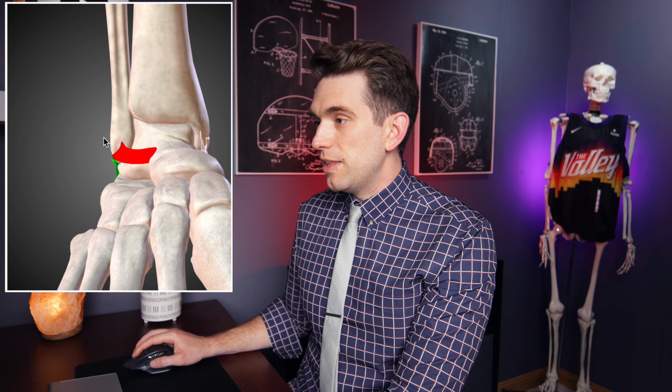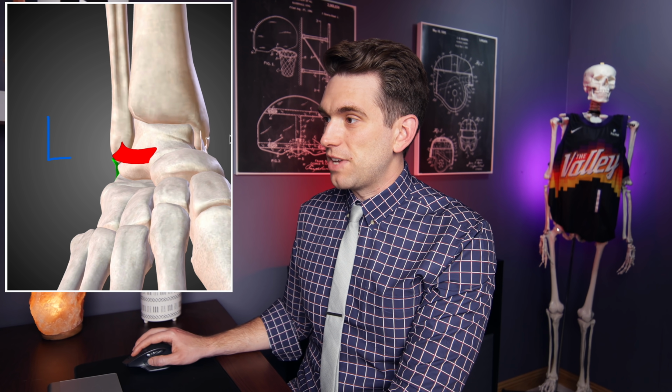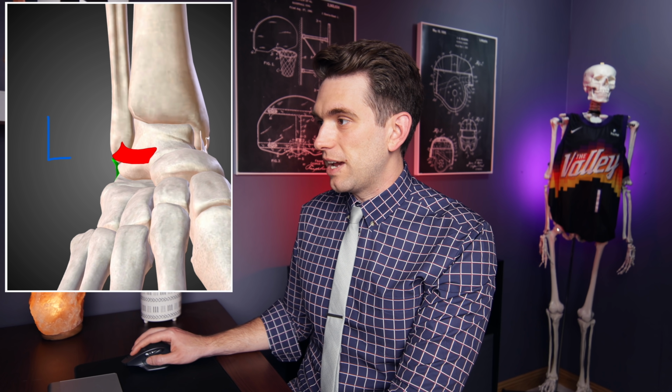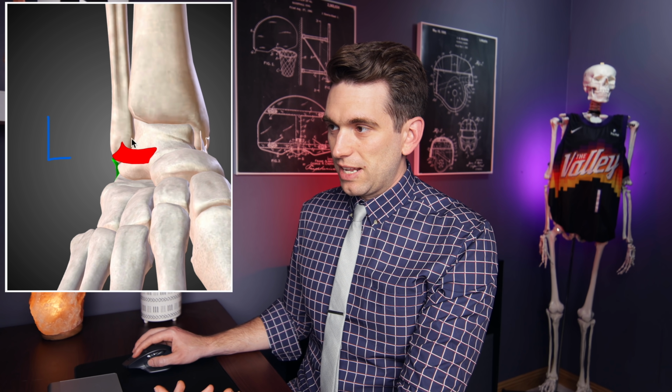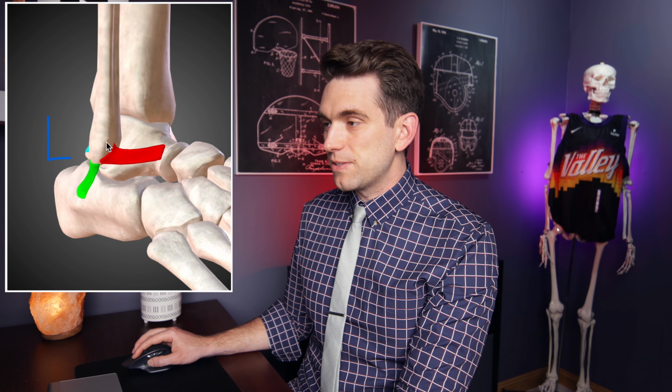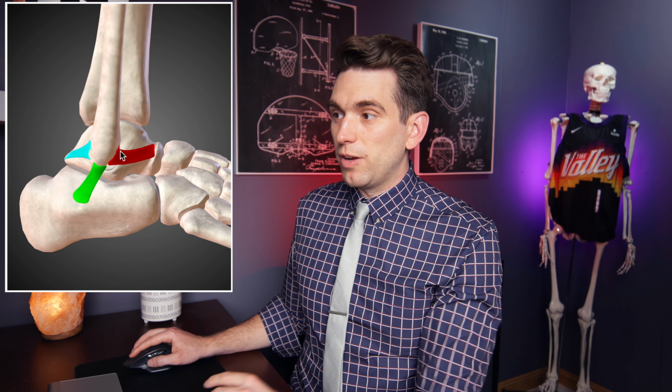In Mitchell's case with a true inversion or lateral ankle sprain, if we're looking front on at the ankle here, this portion is going to be the lateral side. This is going to be the medial side. So Mitchell's injury is going to injure these lateral ligaments.